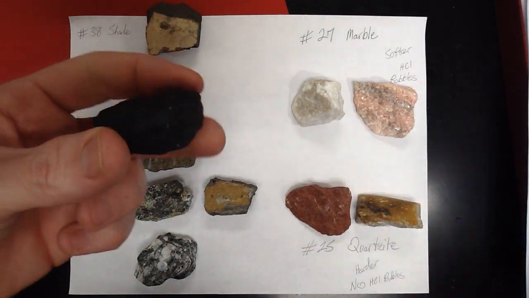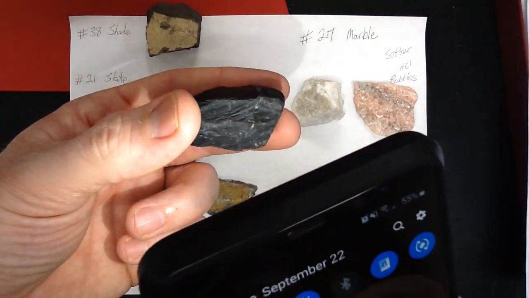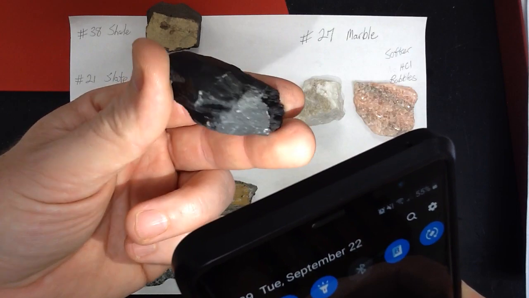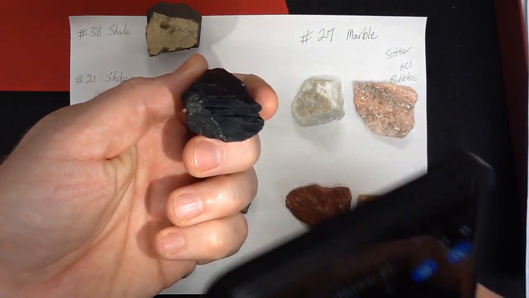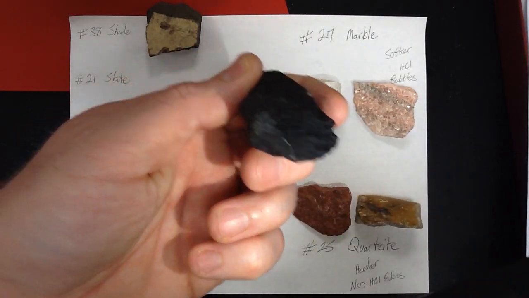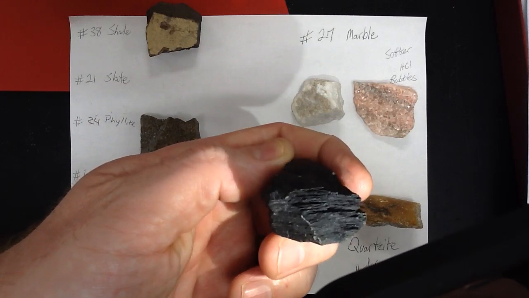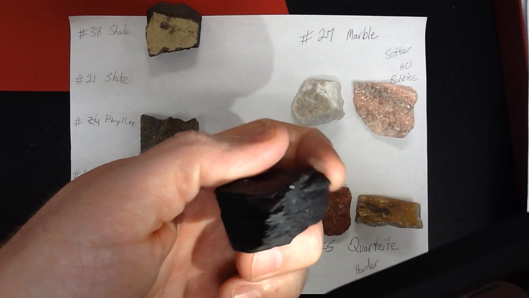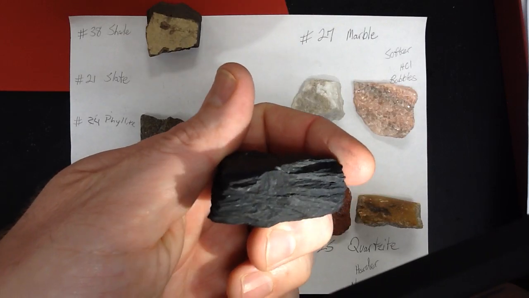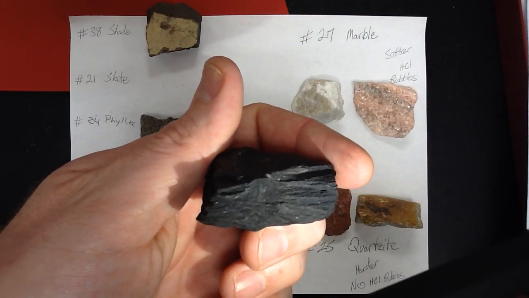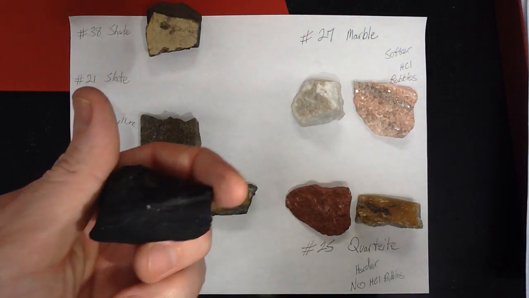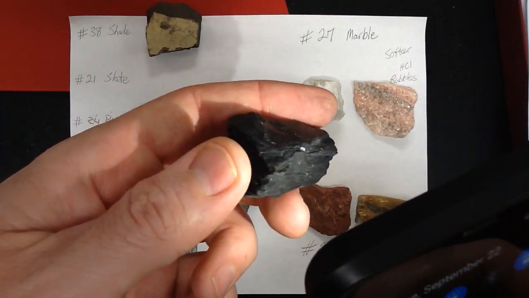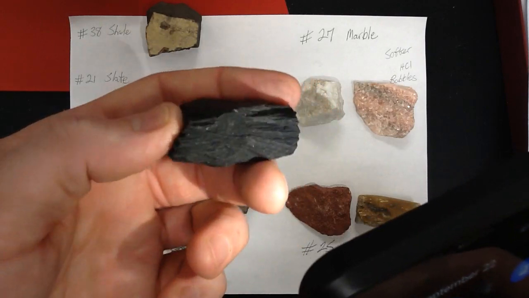So this is slate. This is your first metamorphic rock, and I can zoom in here and you can really see some of the layers that have come out. You can see them pretty well on this side. I'm trying to get the light up here. You can see the layers there on the side, and if we go to this side, you can see more of the layers. This is going to have layers very similar to the shale, but it's been compressed and heated, and it's now entered into the realm of metamorphic rocks.